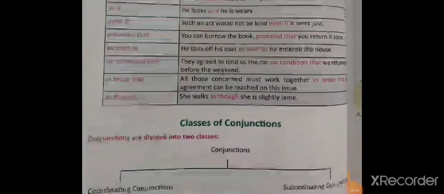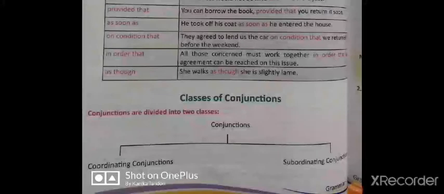Okay, now coming on to the classes of conjunction. So there are two classes. One is coordinating conjunction, and another one is the subordinating conjunction. When I explain all this, you will remember that we have also studied these conjunctions in our first chapter, when we were studying subject and predicate. All right, first we are going to study the coordinating conjunction.